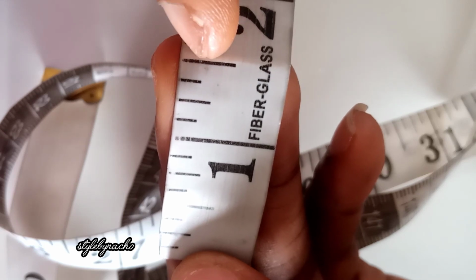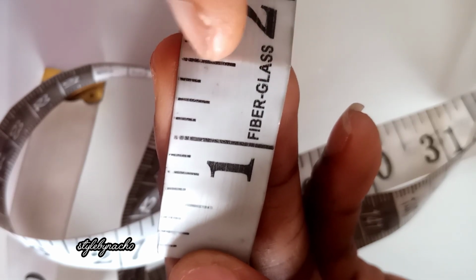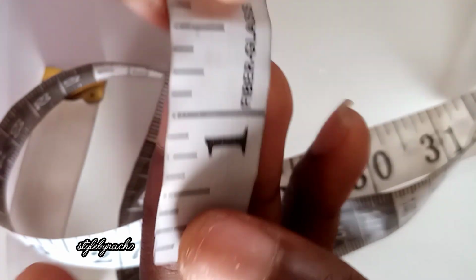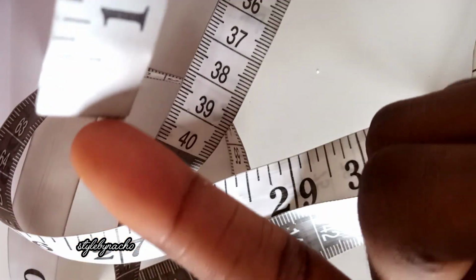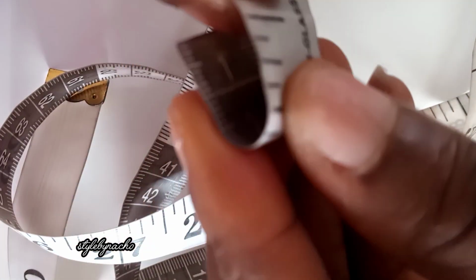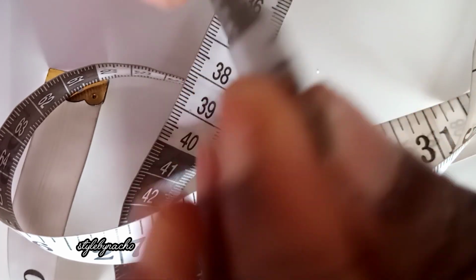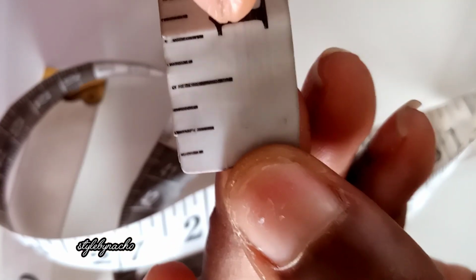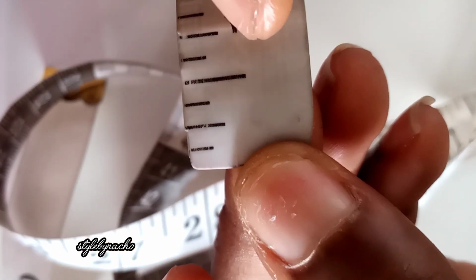1.5 inches. All right, then if you want to get the midpoint, the half of 1.5, you take the edge of the tape again, fold it to meet the point of this 1.5, and then we have 3/4 of an inch. So this is 3/4. This is what I explained to you guys before. This is 3/4 of an inch.